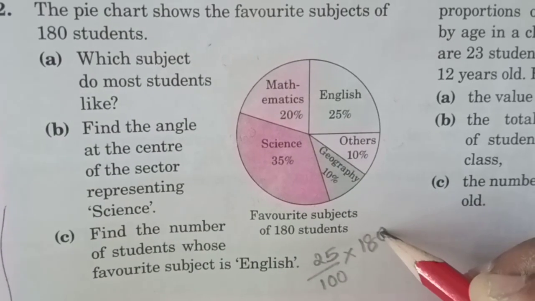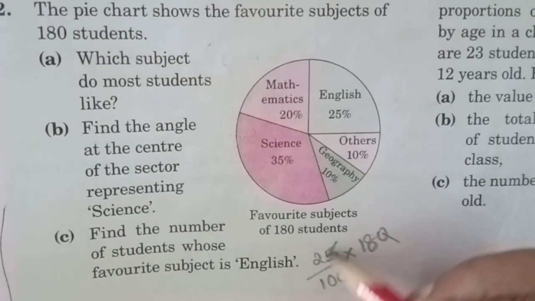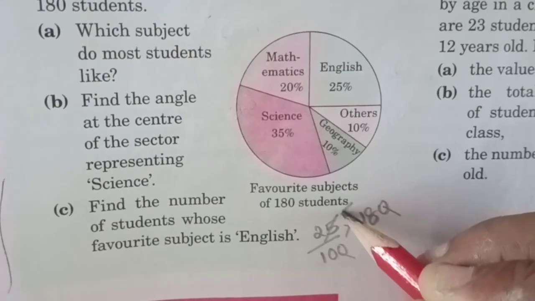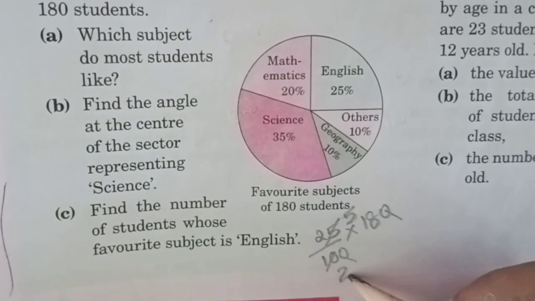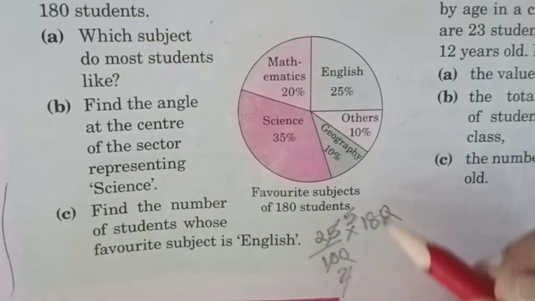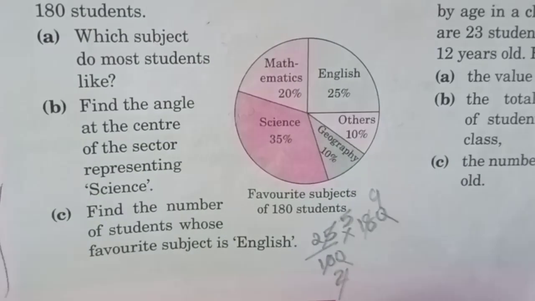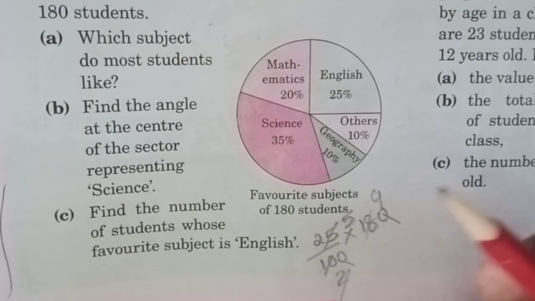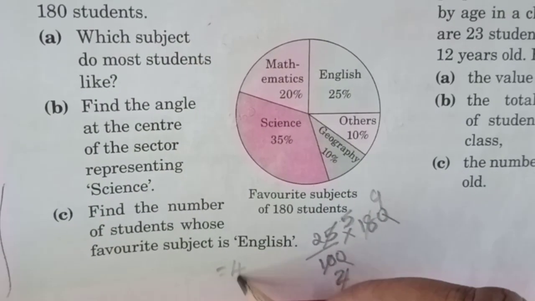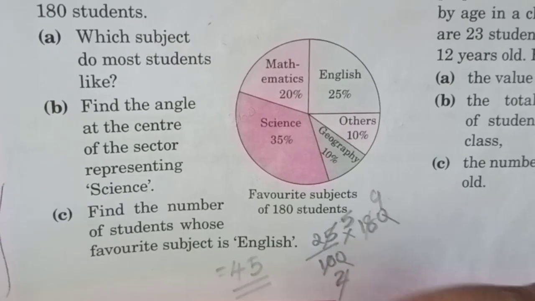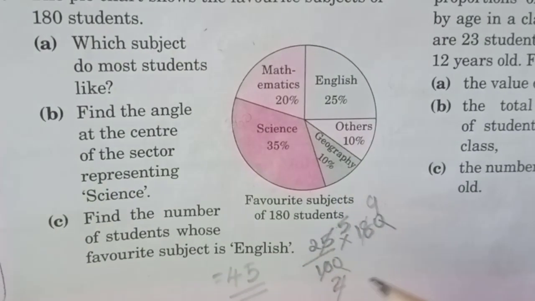So we can cancel 0 and 0. 5 5s are 25, 5 2s are 10. Again cancel 2 and 18: 9 2s are 18. Then 5 into 9 is 45. So 45 students like English.